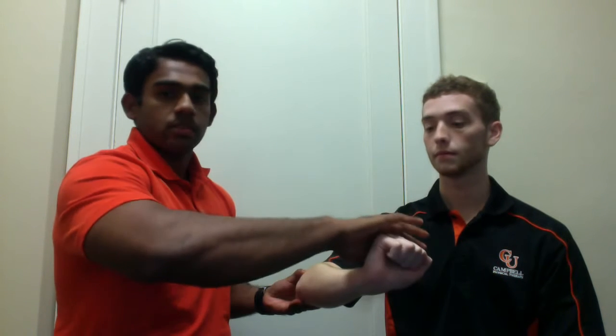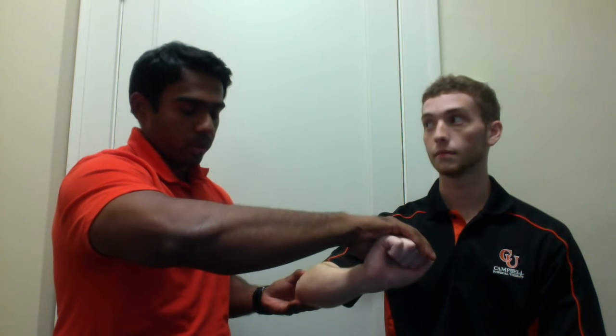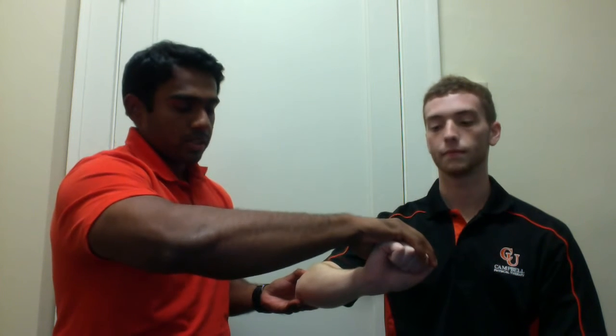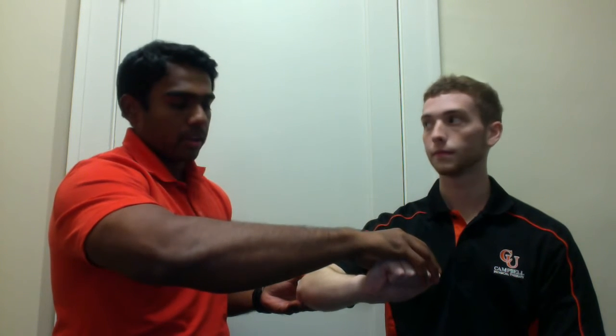So to perform the Cozen's test, the therapist stabilizes the patient's elbow in 90 degrees of flexion with one hand palpating the lateral epicondyle. The other hand positions the patient's hand into radial deviation and forearm pronation and into wrist extension. The therapist then applies a force to bring the hand into wrist flexion and ulnar deviation.